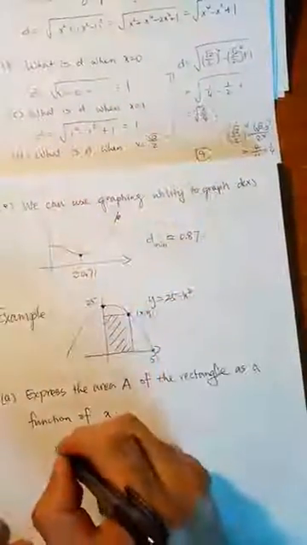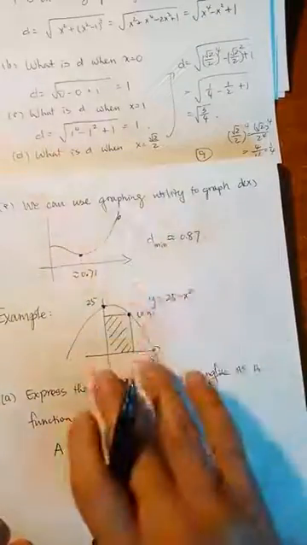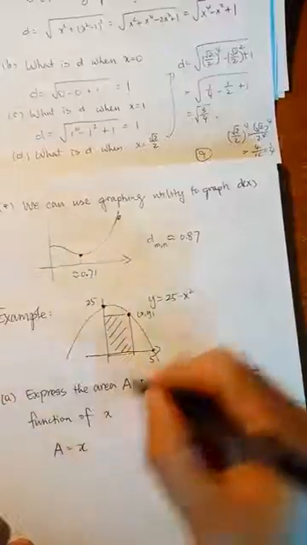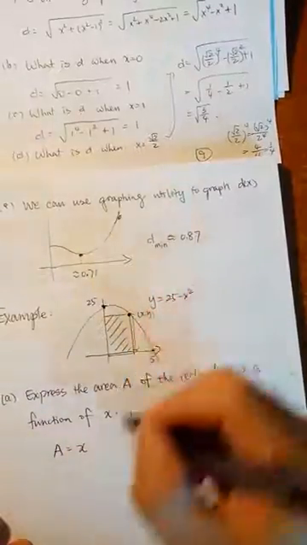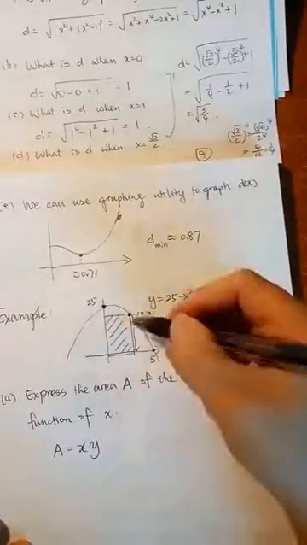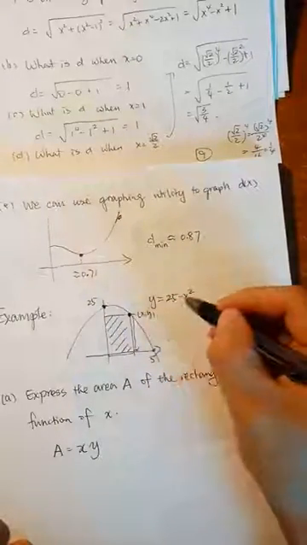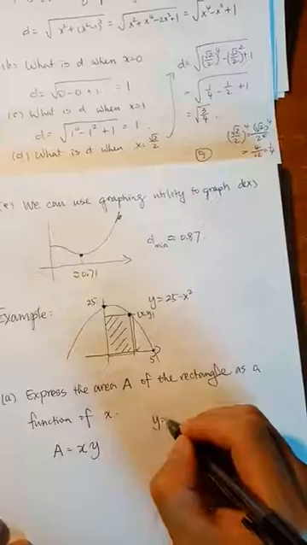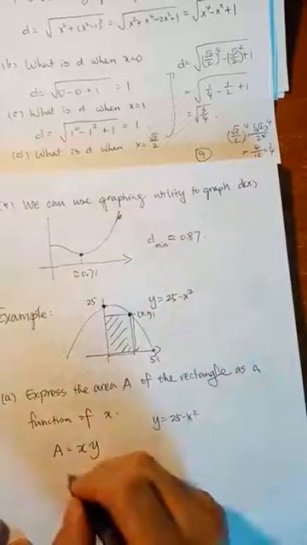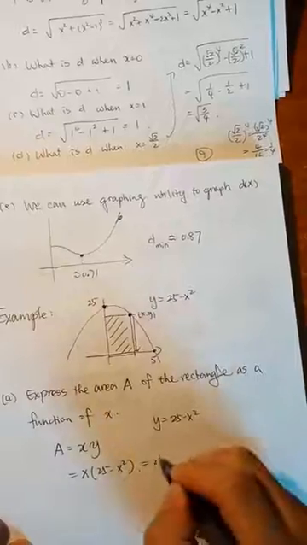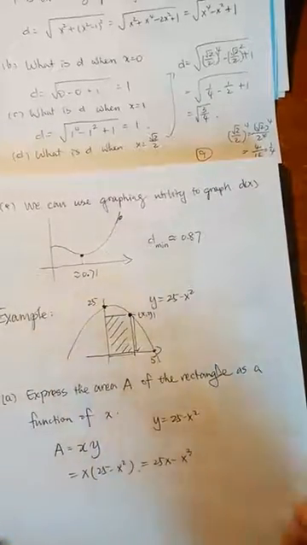Area of rectangle, area is base times height. This is base. This is height. x times y. This is y, this is x. And the point is on the graph, so y is 25 minus x squared. So x times 25 minus x squared. So it's 25x minus x cubed.